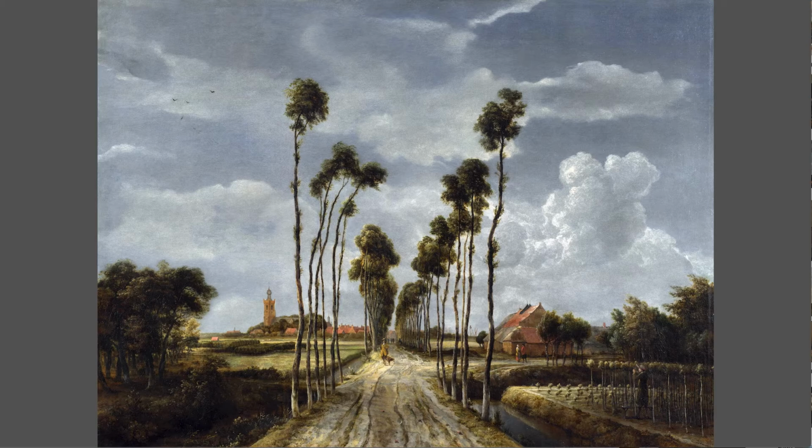But right at the end of his career, and as it turned out, right at the end of the Dutch golden age of painting, he produced this, and it was different from all his other pictures.